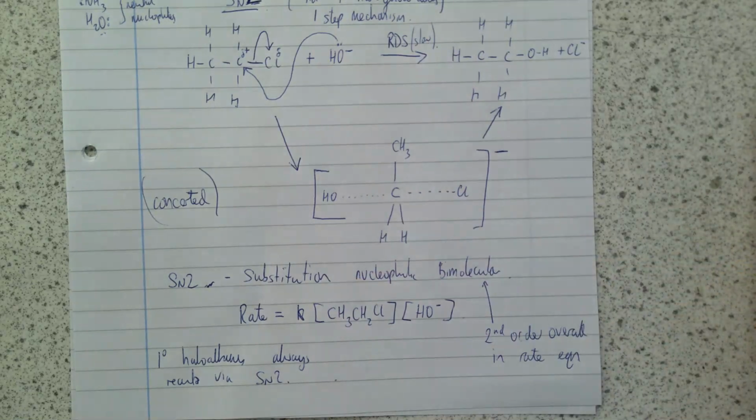Now, if you could all make another molymod, so could you make a hydrogen attached to an oxygen and then have a second bond coming out of the oxygen?